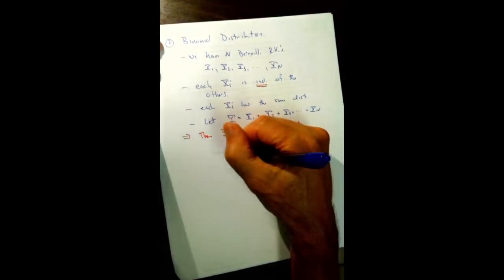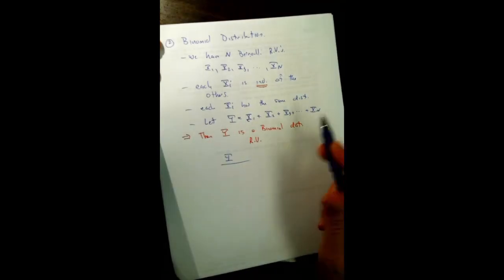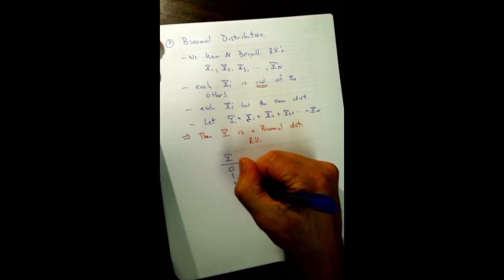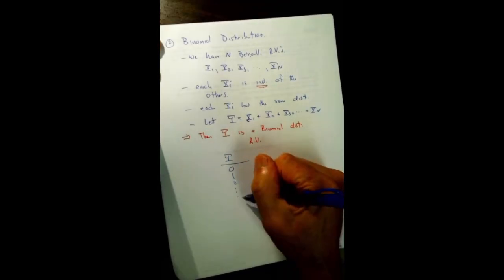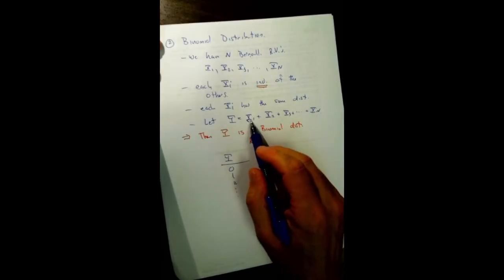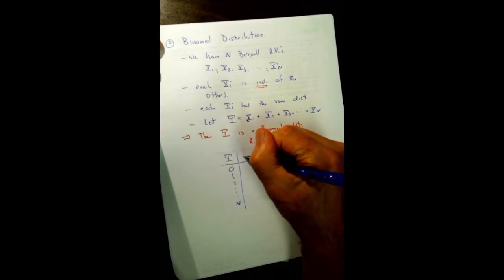And the thing to notice in terms of the potential values of y, well, all of them could be 0. One of them could be 1. Two of them could be 2. And they could be 0, 1, 2, 3, all the way up to the highest that could happen, which is if they're all 1, which is now n.